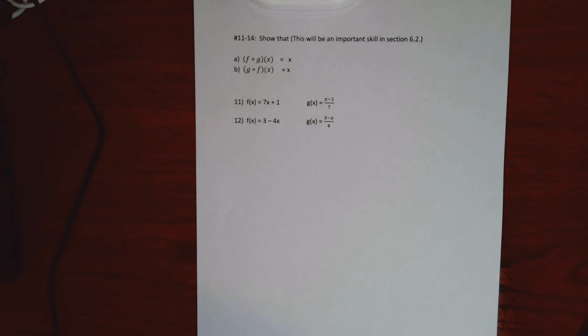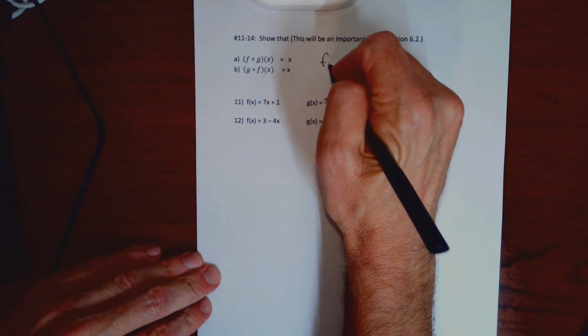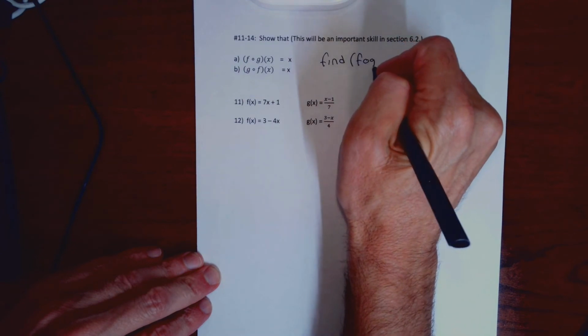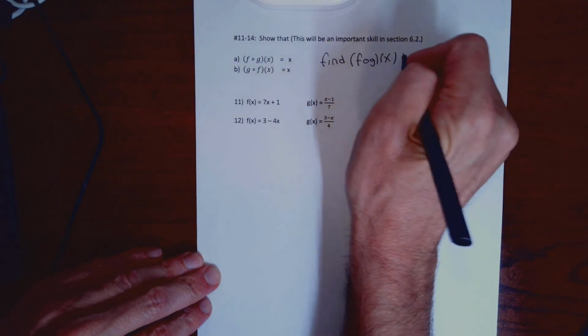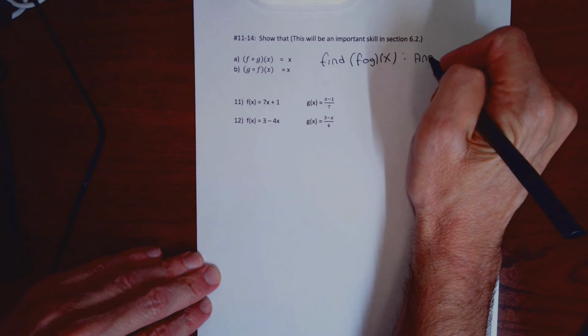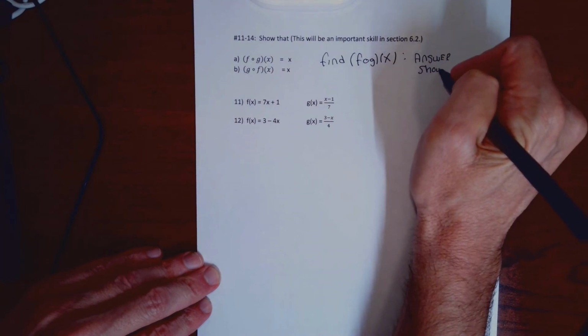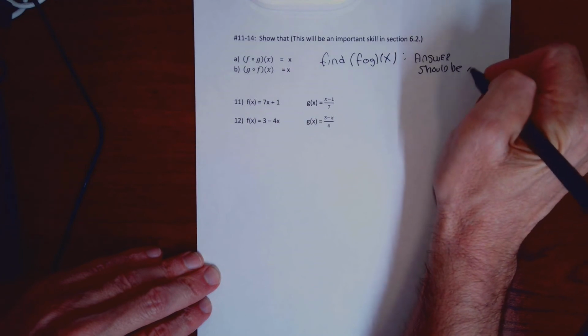So, problem 12, it says find f composed with g of x, show that it just equals x. Really, I could have just said find f composed with g of x, and then the answer should only be x. This is what I'm doing here.